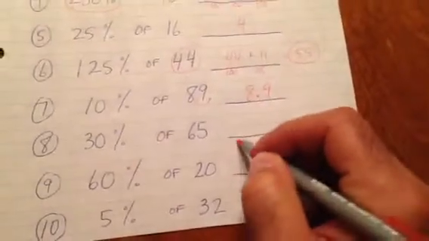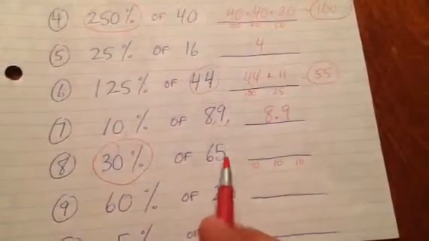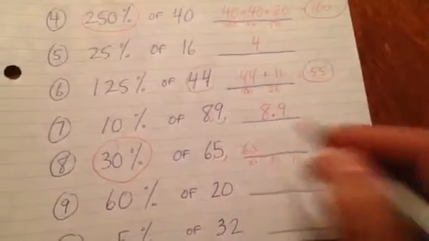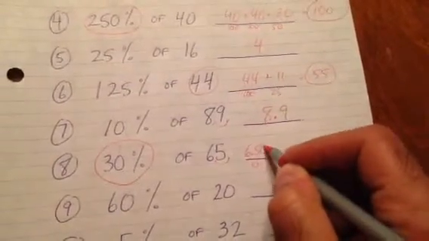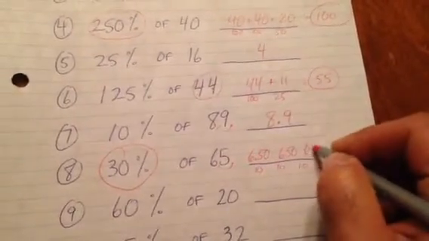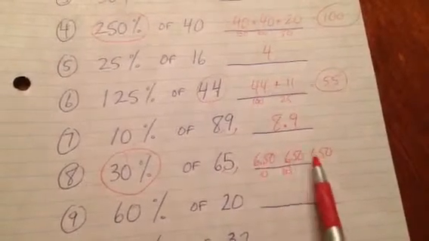Okay, 30% of 65. So that's 10%, 10%, 10%, right, to get our 30%. 10% means move your decimal 1 to the left, so move it to there. So we have 6.5. Or if I think of money, that's $6.50, $6.50, and $6.50. Kids seem to do better when they think of money. So we have 6, 6, and 6. That's $18 plus these two 50s make $19.50.